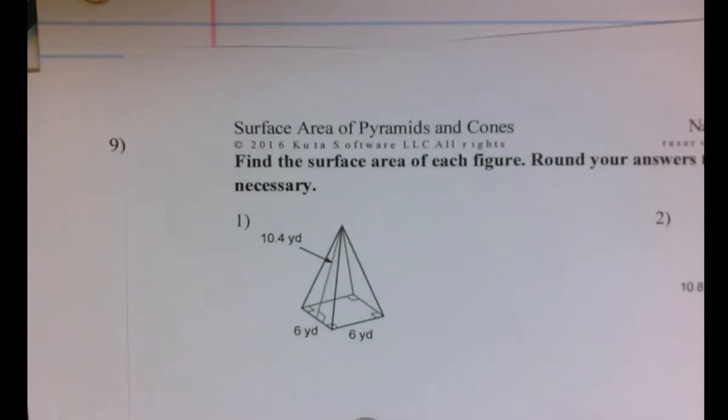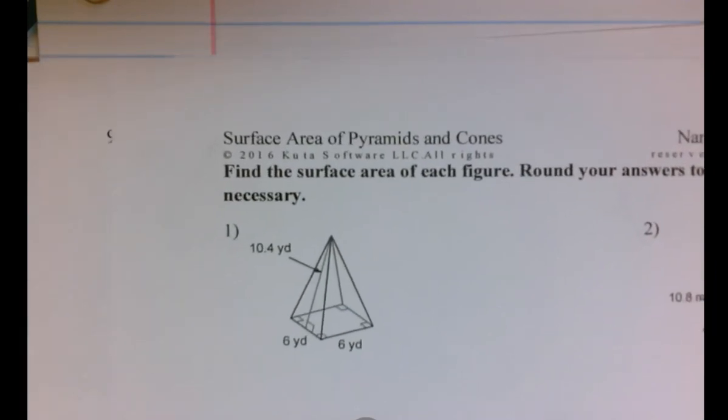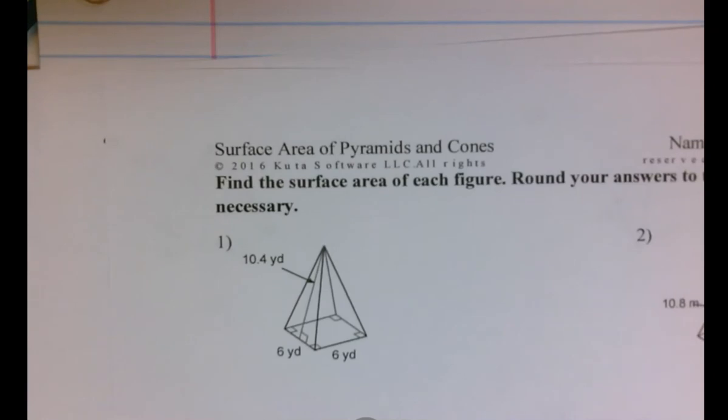Homework will be the two worksheets from your packet. They will say surface area and cones at the top. So that's what you'll need to work on. I will work on some of the math and everything else. So just work on it and keep trying, practicing. If you have questions, please message me on Teams.